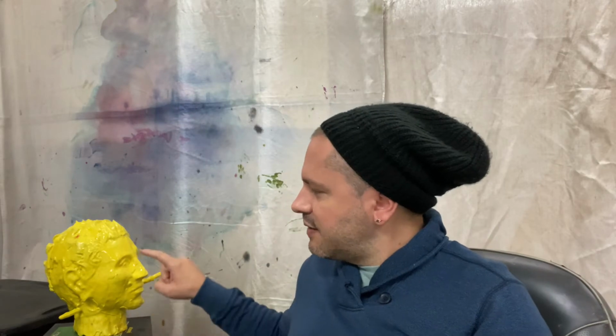So check out the difference in the yellow you see here versus the yellow you see here. The value changes, yes. But in addition to the value change, it actually gets much cooler here. This yellow has more green in it than this yellow does. Do you see that? It's much more green.